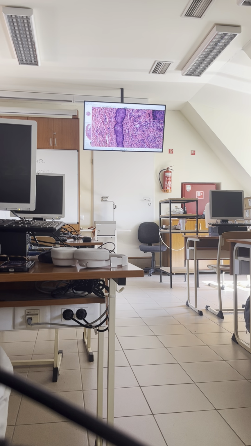And in between the two stratum basale, we have a unified stratum spinosum. Other layers haven't appeared. Okay, so this stratum basale will be the stratum basale of the epidermis of the inner surface of the prepuce. This stratum basale will be the stratum basale of the epithelium of the glans later.